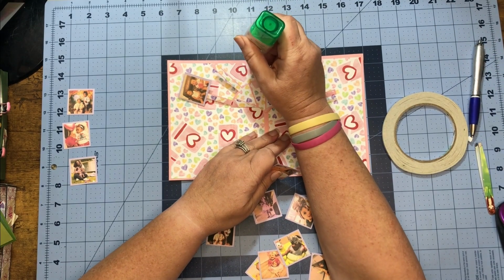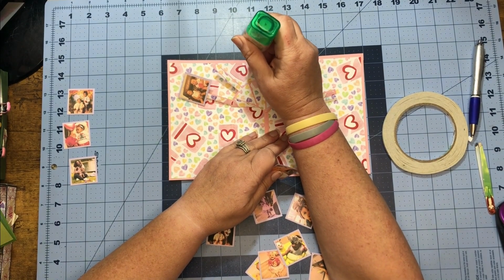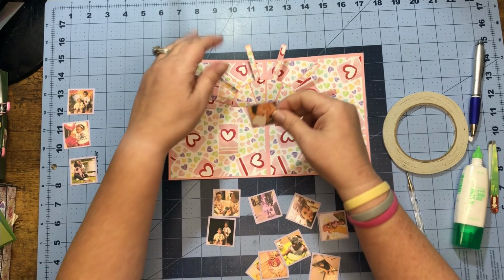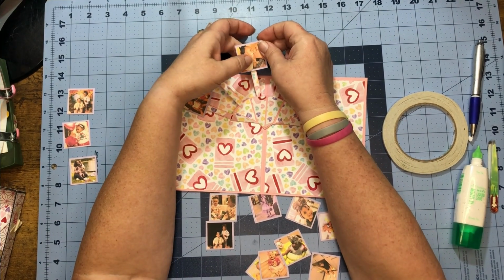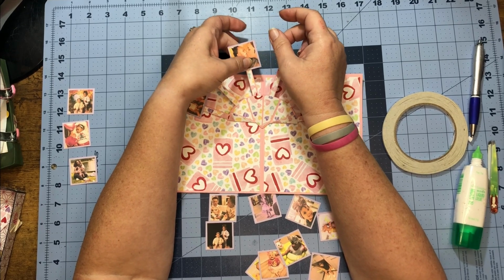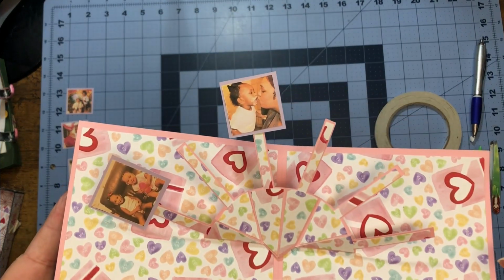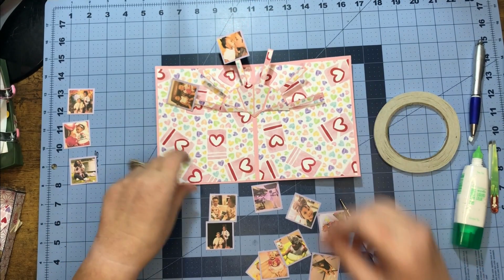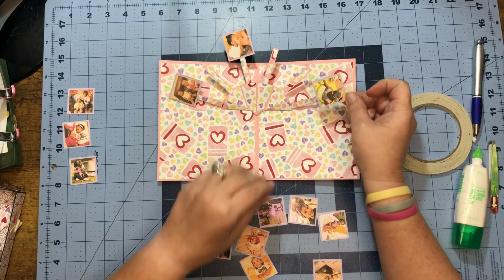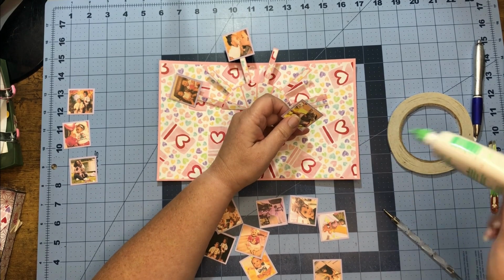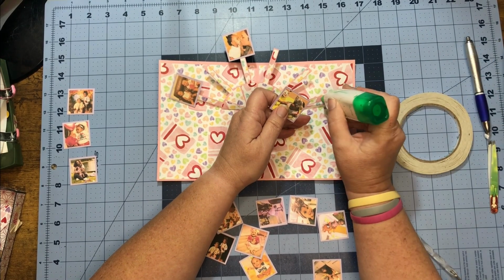So I'm going to put a little glue on here and then just place my picture down on my card. Now I'm going to go ahead and do my other side so I can make sure it's not going to interfere with anything.